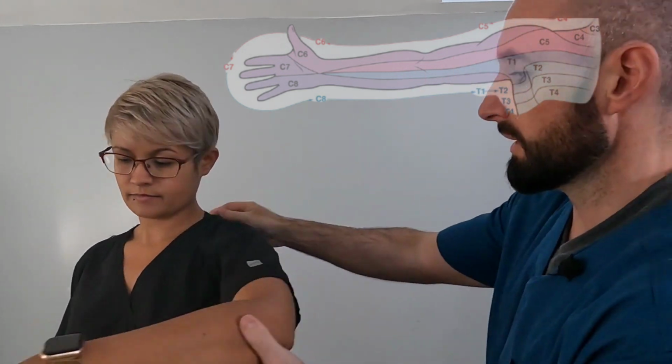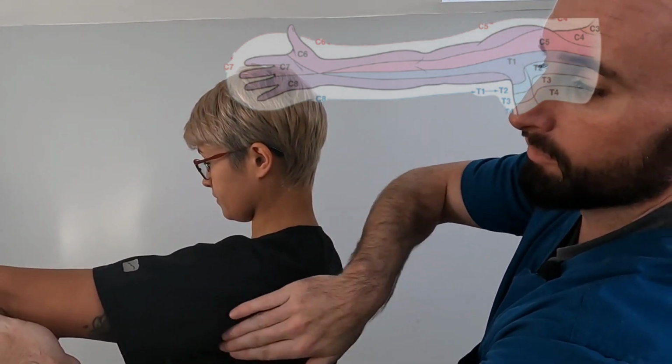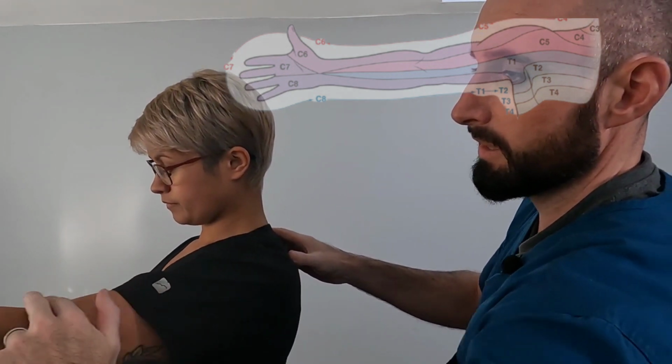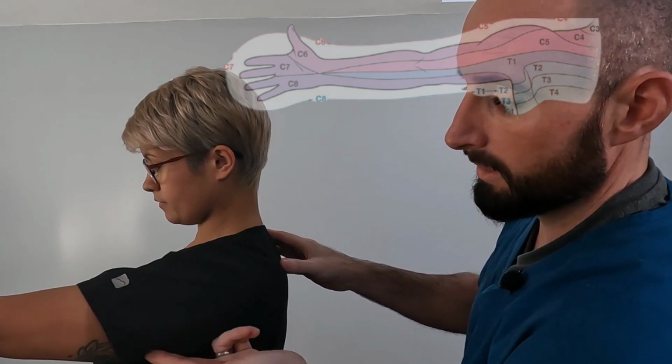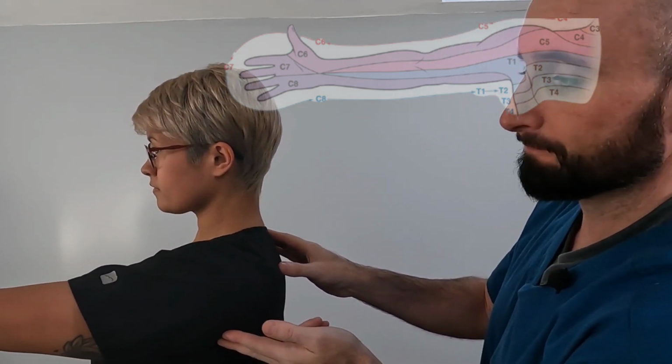And if we were to turn Rochelle around, this aspect back here is T1. So again, if we're assessing from this position, we have C5, C6, C7, C8 and T1, with T2, which is not part of the brachial complex, behind.